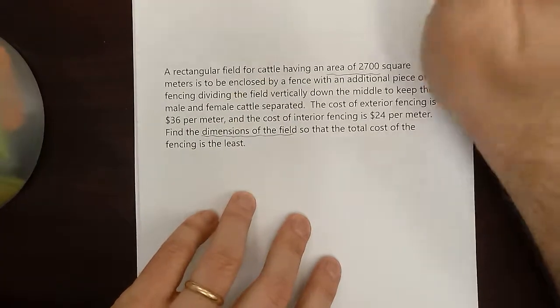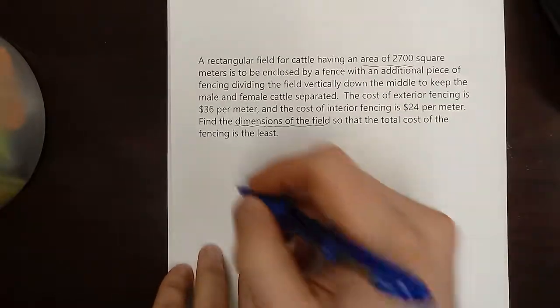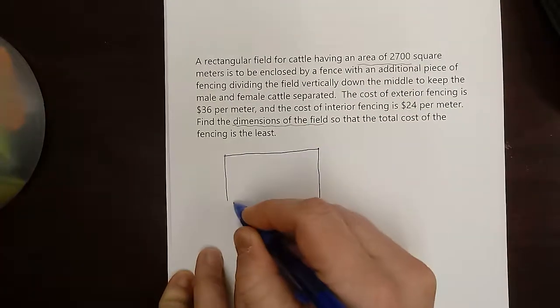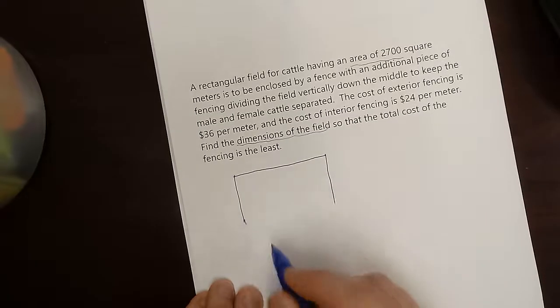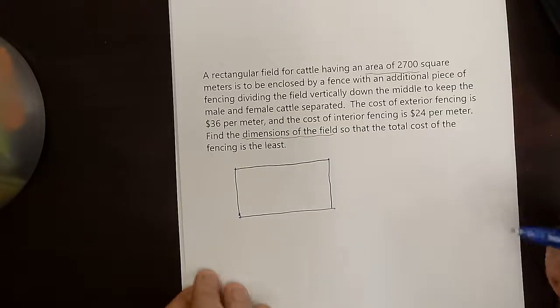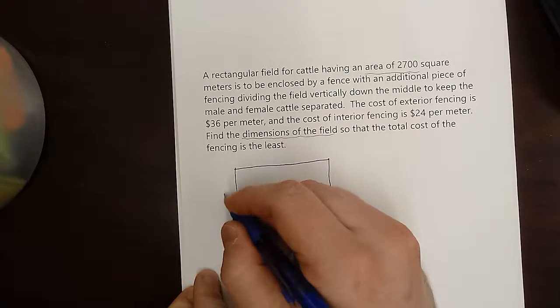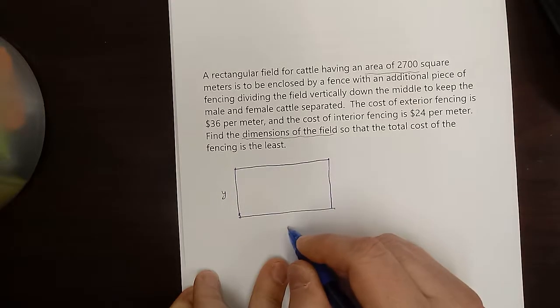Okay. So I'm going to start out, and I'm just going to draw this to kind of think about this some more. So we've got a rectangular field. I could call this my y, and I could call this my x.